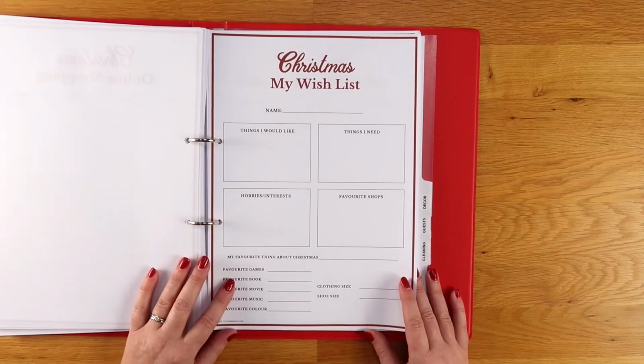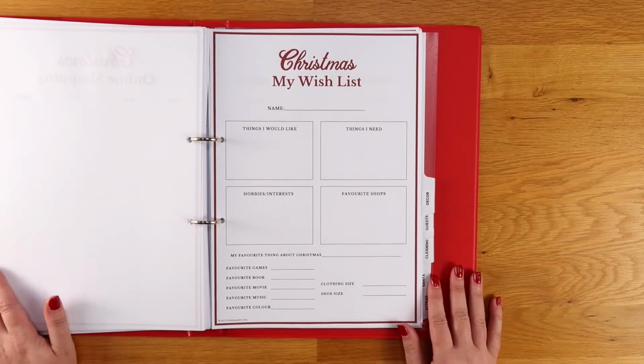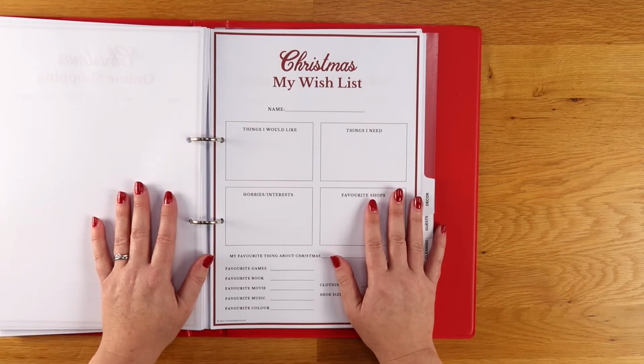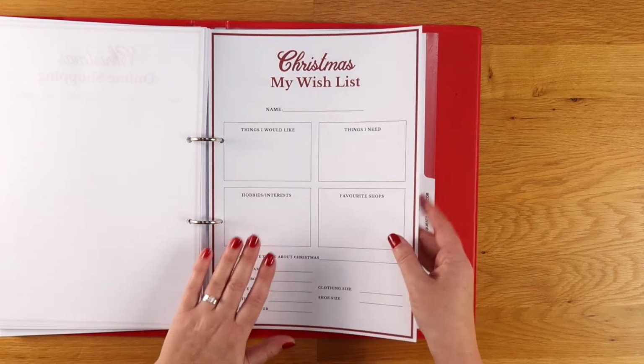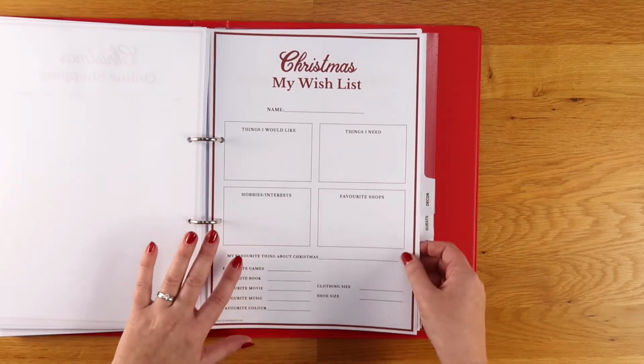Then we have a wish list, because often when especially if you're a person that organises all the Christmas things, we can forget about ourselves. So take the time to write your own wish list. Again, print as many of these as you like and hand them out around the family to get an idea of what everyone would like and also what they're into.